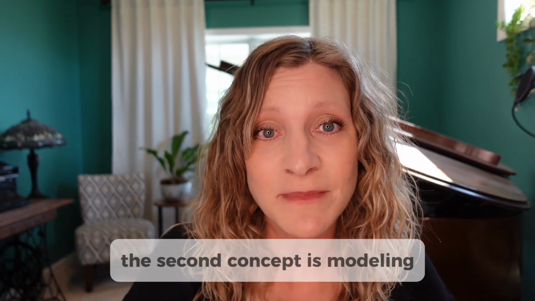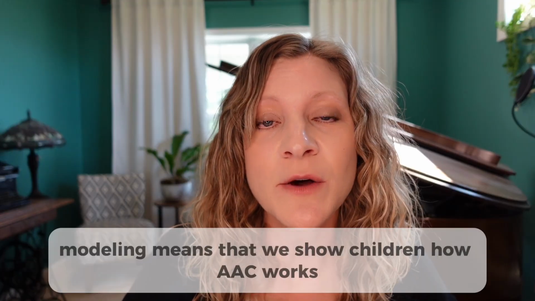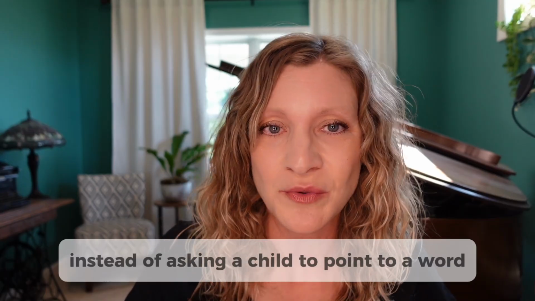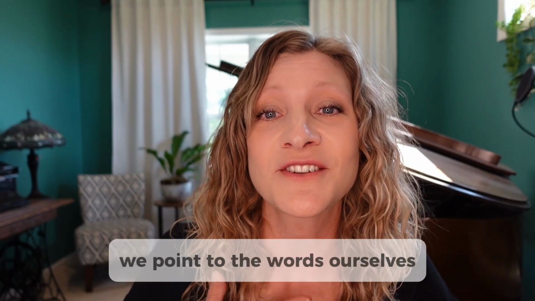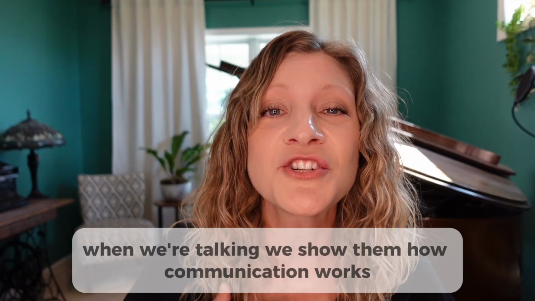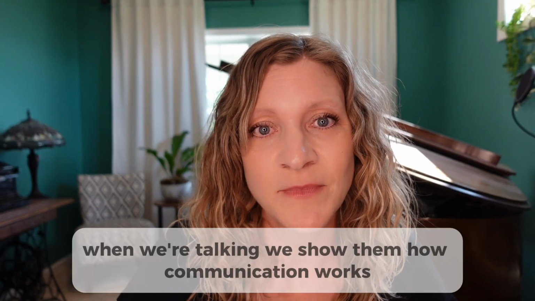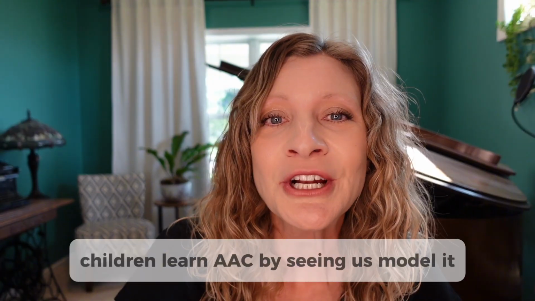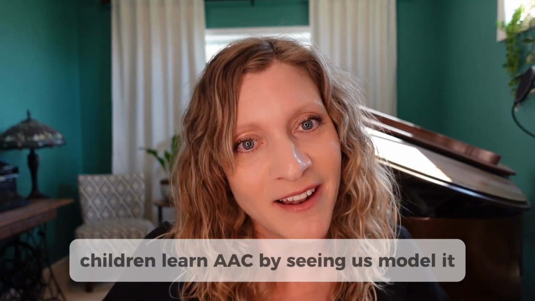The second concept is modeling. Modeling means that we show children how AAC works by using it ourselves. Instead of asking a child to point to a word, we point to the words ourselves when we're talking. We show them how communication works. Just like children learn spoken language by hearing us talk, children learn AAC by seeing us model it.